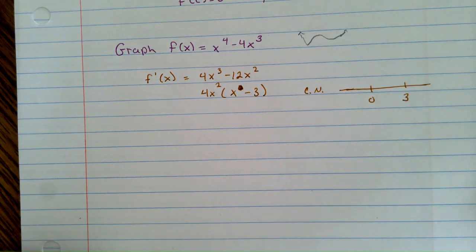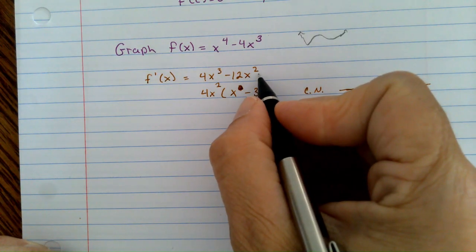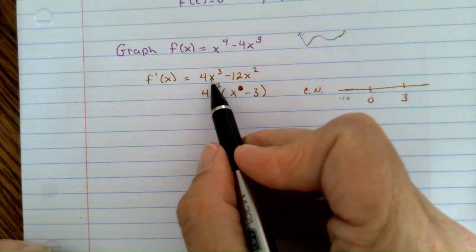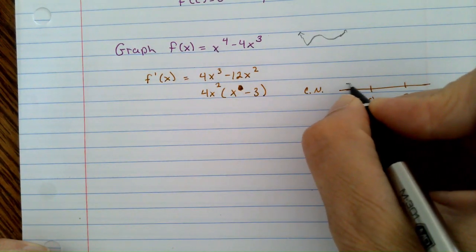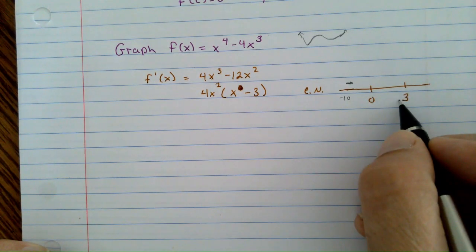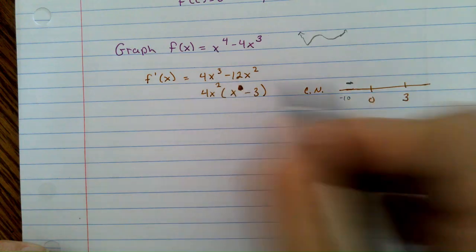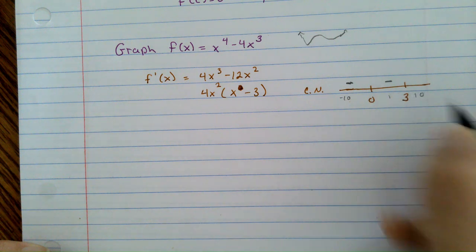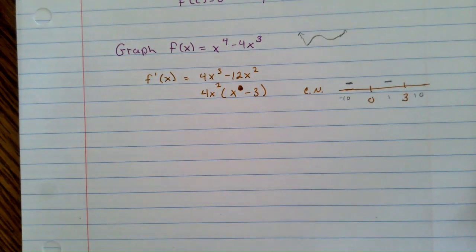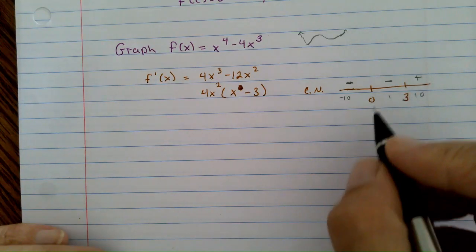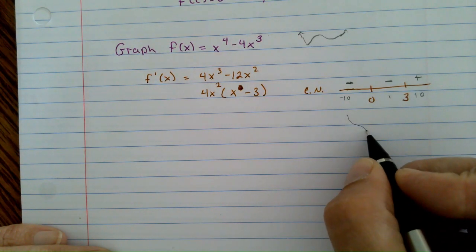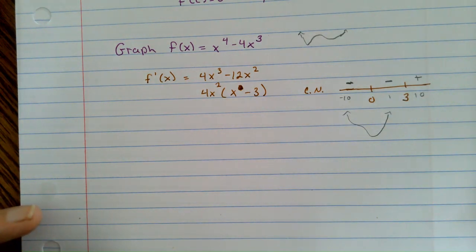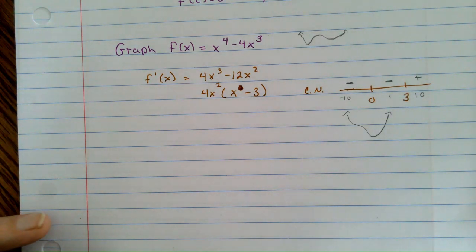If I were to use this equation and I were to pick a number smaller than 0, like -10, it'd make -1,000 minus 1,200. That's definitely negative. If I were to pick something between 0 and 3, like 1, 4 minus 12, that's negative. And then something bigger than 3, I'm going to test 10. That would be 4,000 minus 1,200. That would definitely be positive. So it looks like we're going downhill, downhill, uphill. Which makes sense with our equation, kind of that W-ish look, okay?